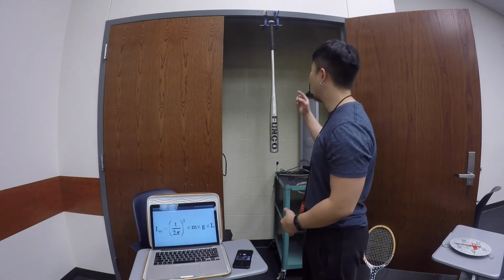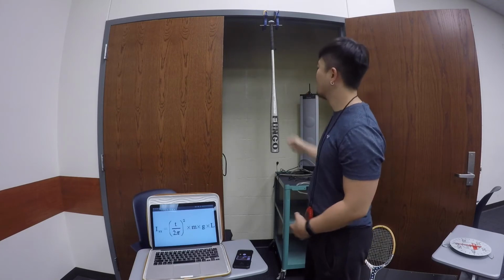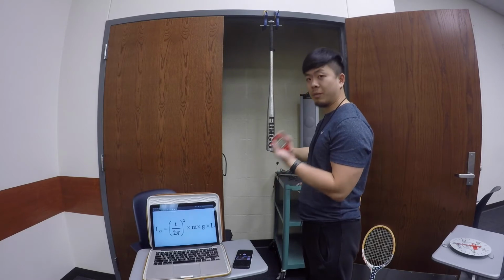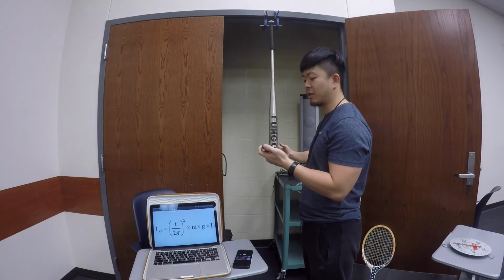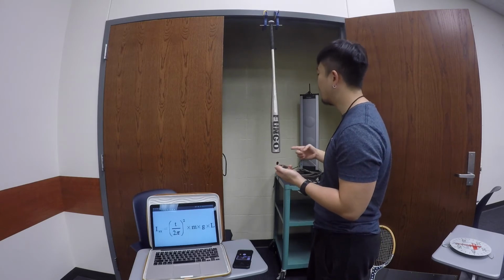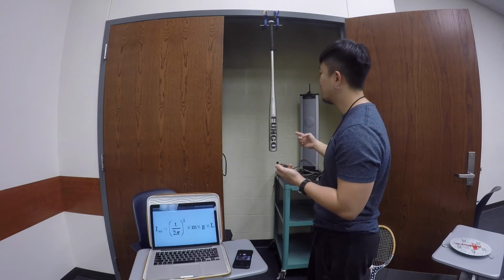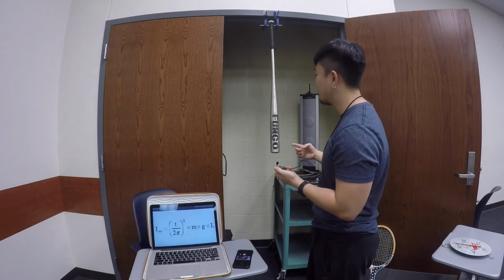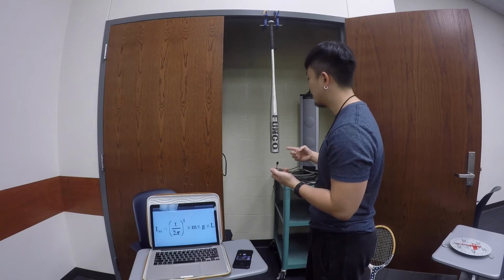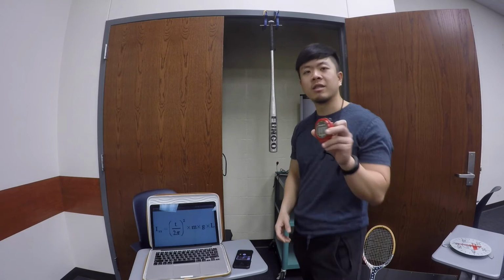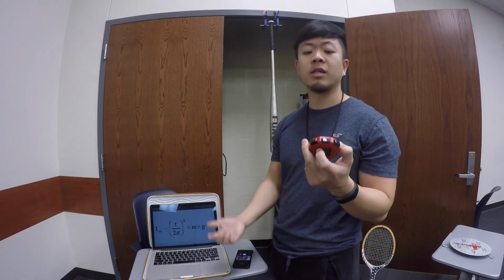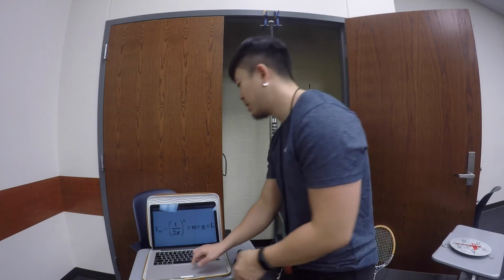Alright. So let's hang the baseball bat at the grip. And I'll start from 5 degrees. And I have a timer. Start. 1 swing, 2 swings, 3, 4, 5, 6, 7, 8, 9, 10. Okay. Here's the time it takes for 10 complete swings, which is 16.26. I'm going to write it down.